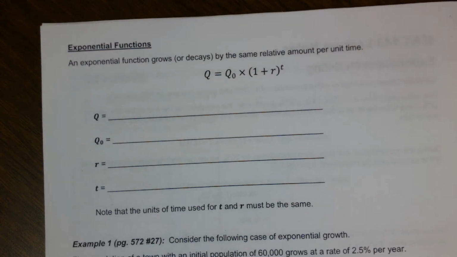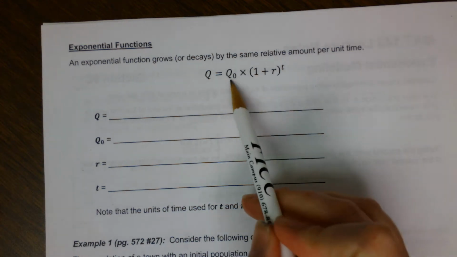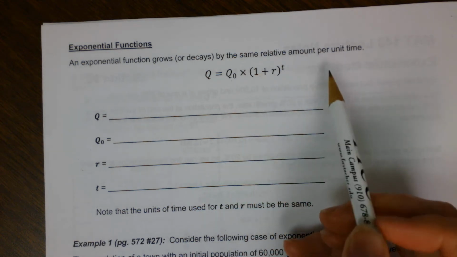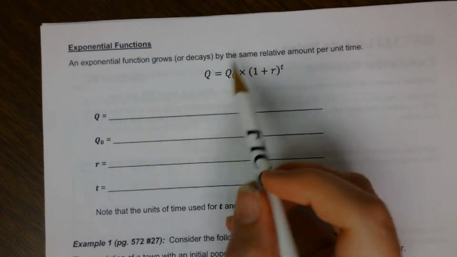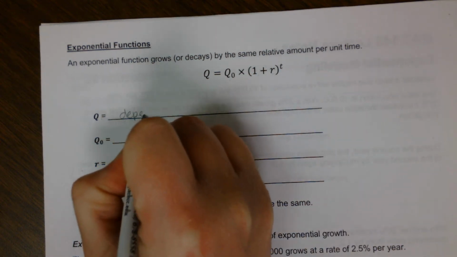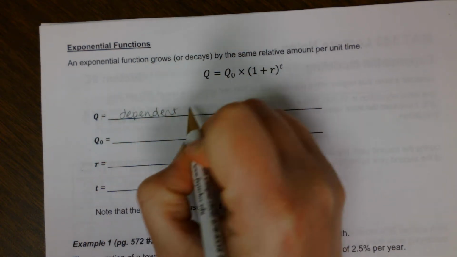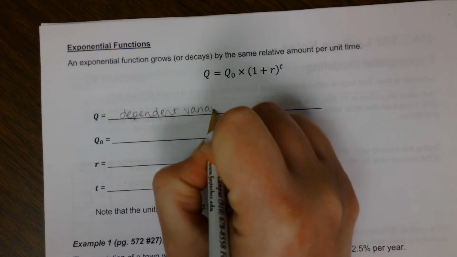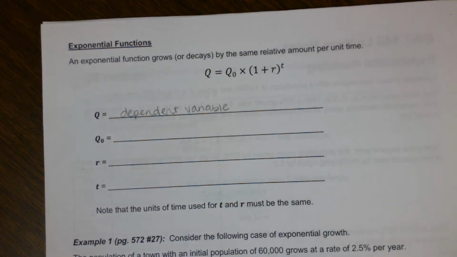Okay, so we briefly saw this in 8A, but here it is again, our formula for exponential functions. We have Q equals Q naught times (1 plus r) to the t. So Q, just like our y, is going to be our dependent variable. Right, so whatever we're measuring here.